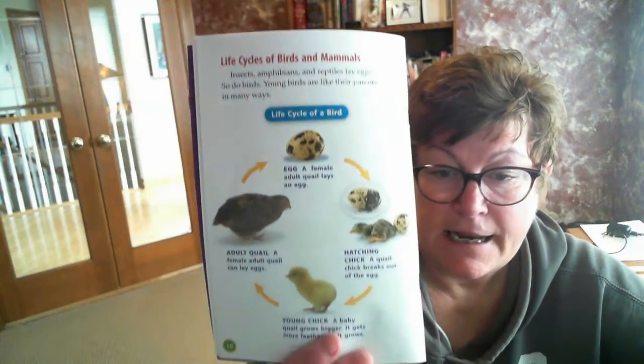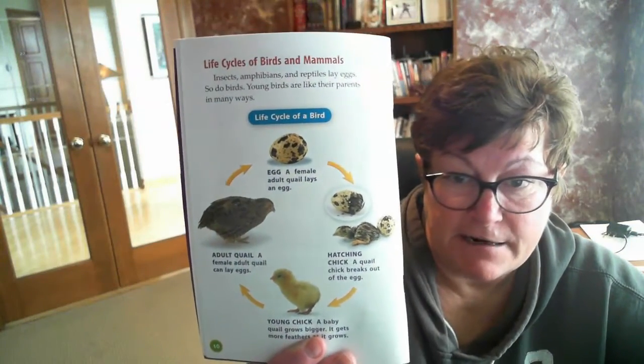Life cycles of birds and mammals. Insects, amphibians, and reptiles lay eggs. So do birds. Young birds are like their parents in many ways. So they are an adult, they lay an egg, they hatch, young chick, adult. So I'm going to show you that life cycle. Any of you raise chickens, you're very familiar.